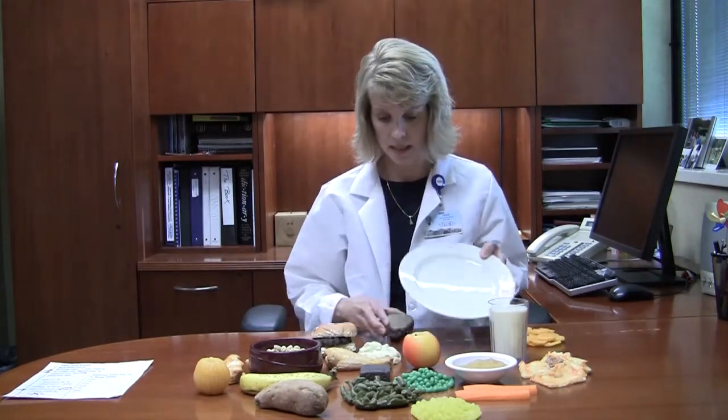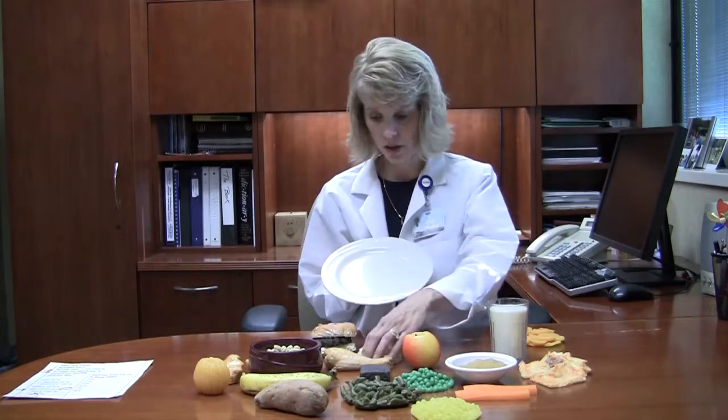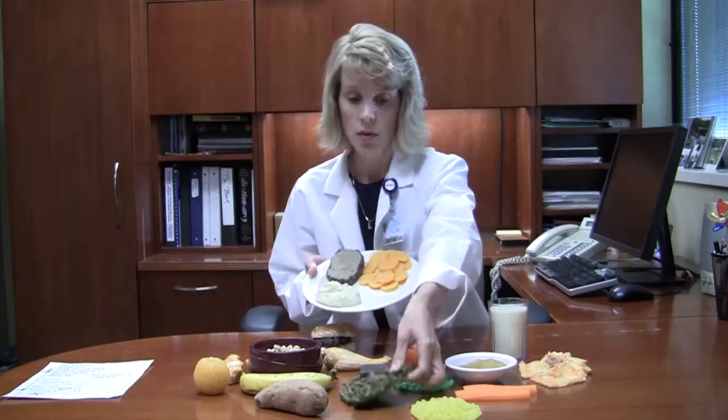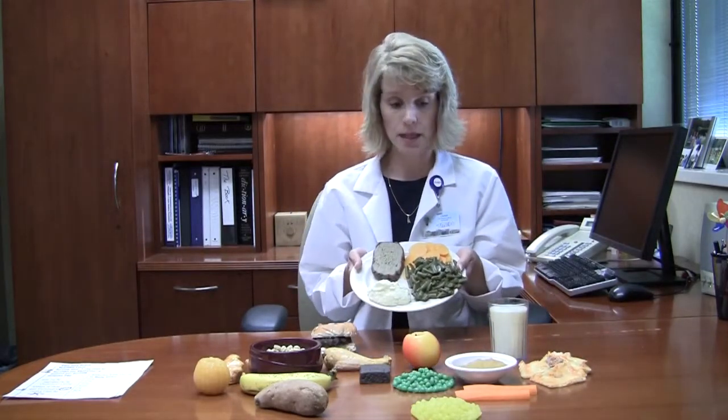An easy way to manage your carbohydrates when you go out to eat is using what we call the plate method of meal planning. And basically this involves taking your plate, and you want to fill a quarter of your plate full of something starchy like potato or rice. A quarter of your plate could be some lean meat, but then half of your plate you would want to fill with some of these non-starchy vegetables, which would be like carrots and green beans.